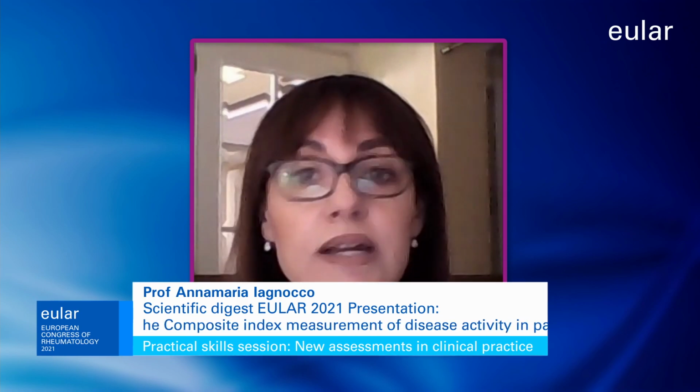But also, this is due to the importance of an early diagnosis and to the use of the treat-to-target recommendations. These recommendations indeed underline the importance of remission and the importance of obtaining remission as soon as possible, but also to have remission during the disease course.